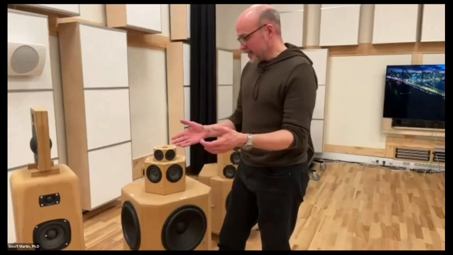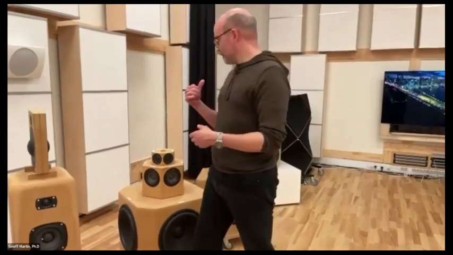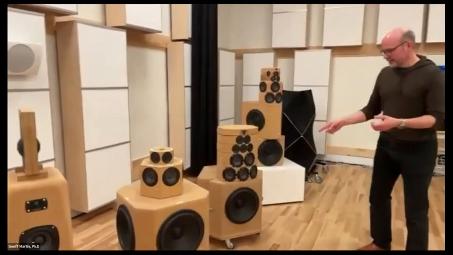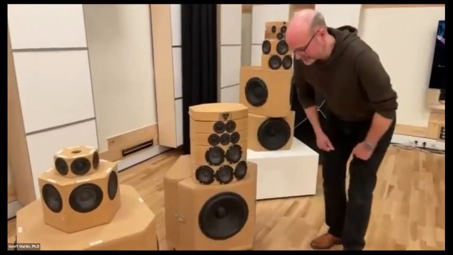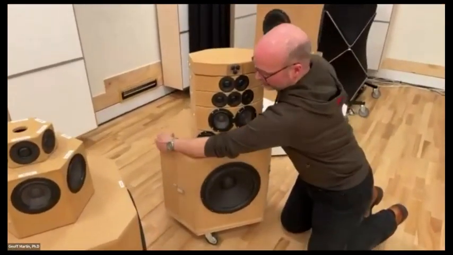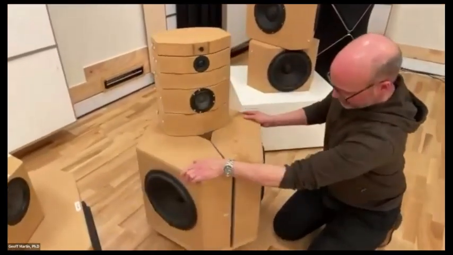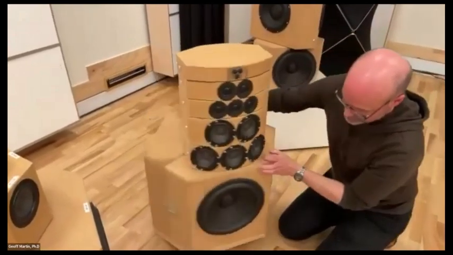So the idea here is to be a little like a dipole, but without the back lobe. And that's how we got to this version of the speaker. So the idea here was that we had 3 woofers, symmetrically or radially symmetrically arranged.